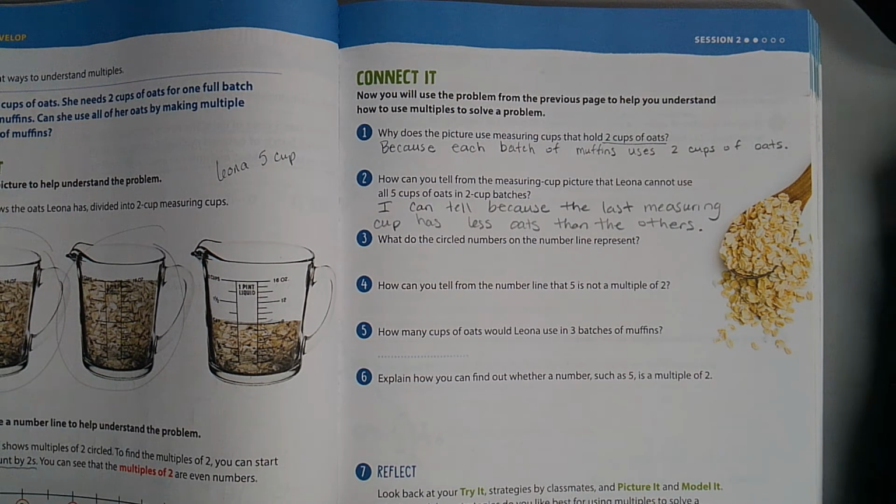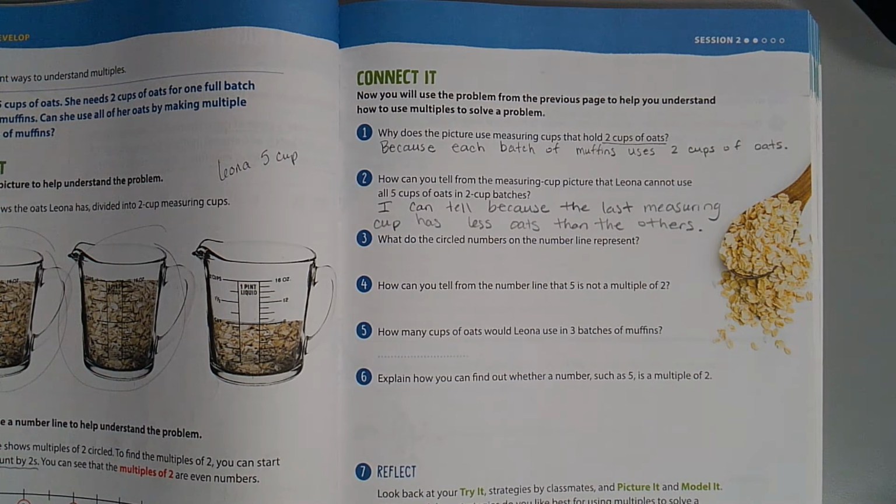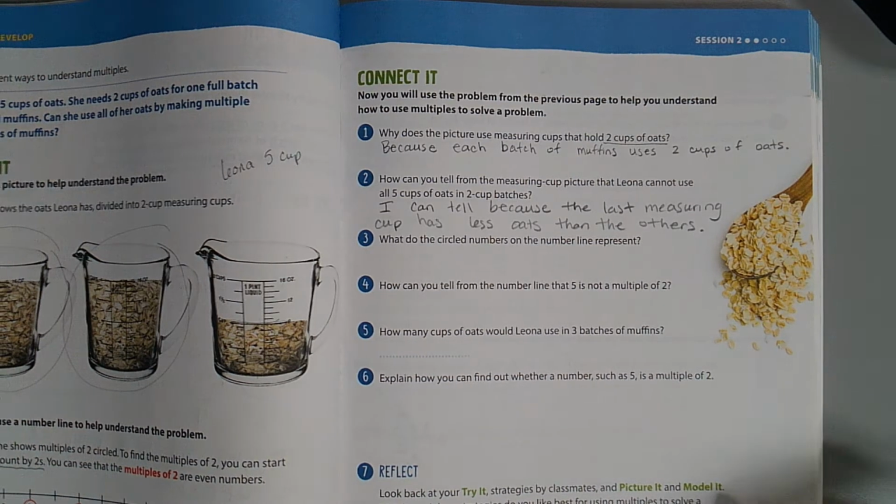So I wrote, I can tell because the last measuring cup has less oats than the others. So that means we can't use it because it doesn't have enough. Pause the video if you need to, but write what I wrote. What do the circled numbers on the number line represent?